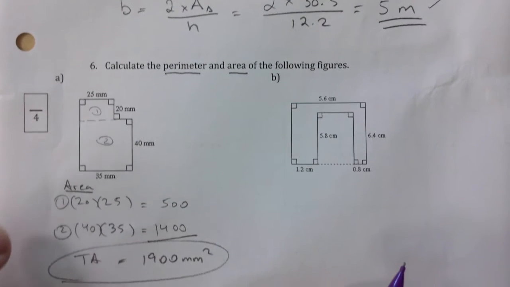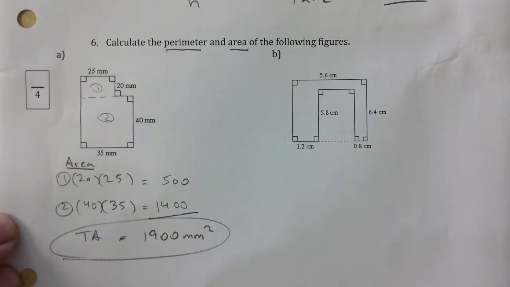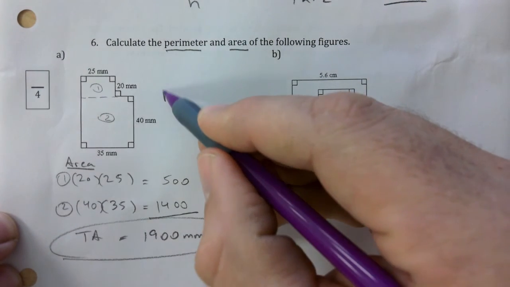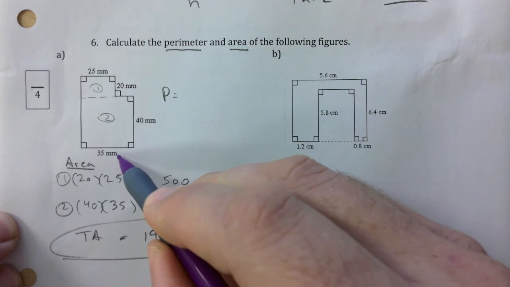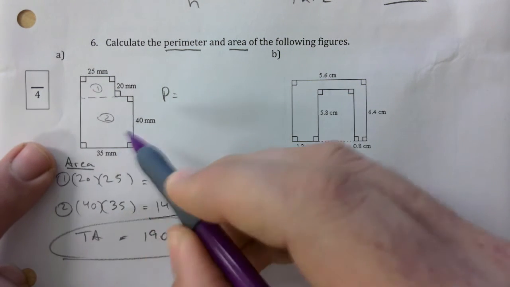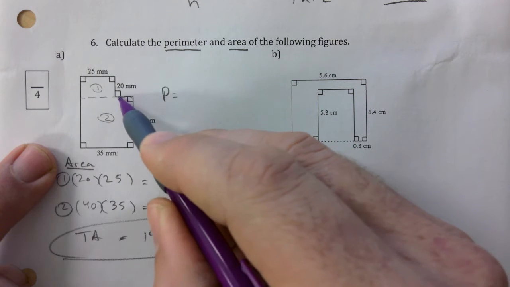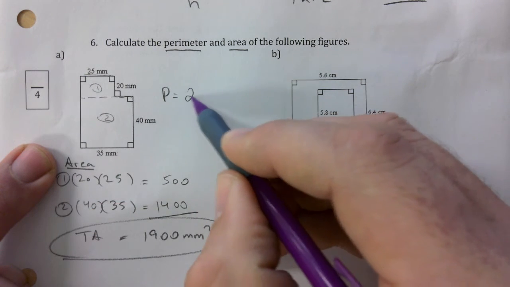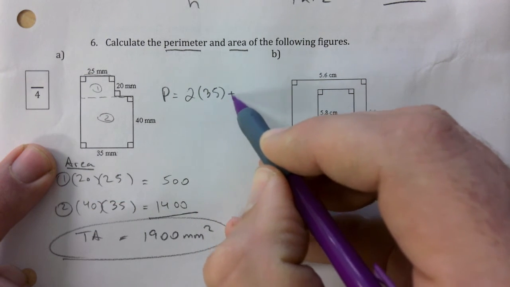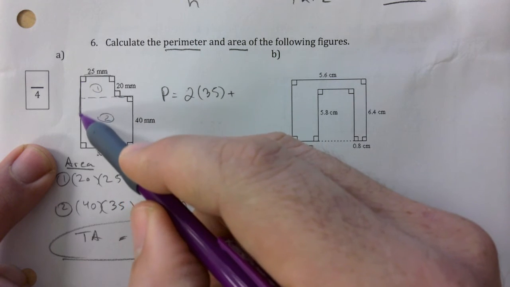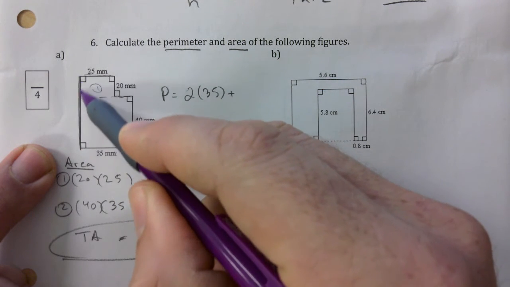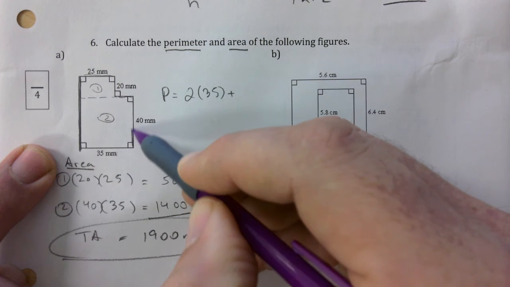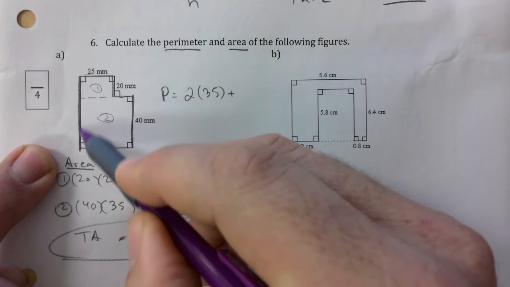Okay. And you can't see that, but there it is. Okay. The perimeter, right? 35. It's 35 times 2 because you're going to come back here. Plus 2 times this because you're traveling up and down, like you're traveling up this way and then down that way again.